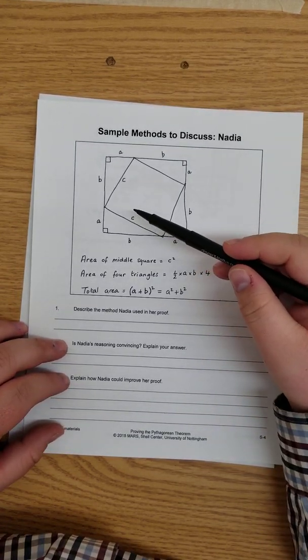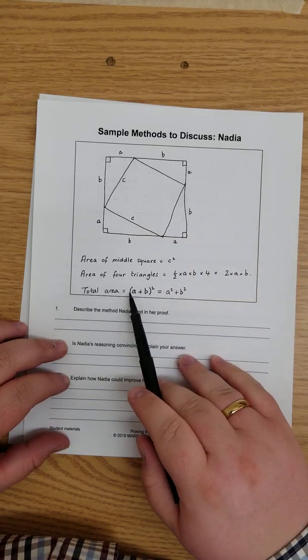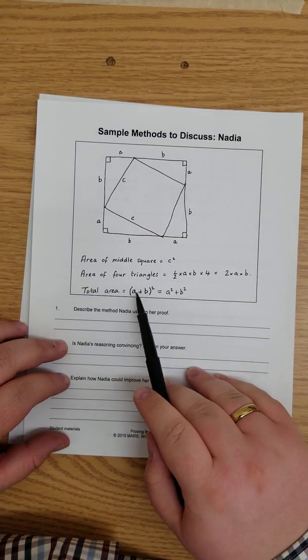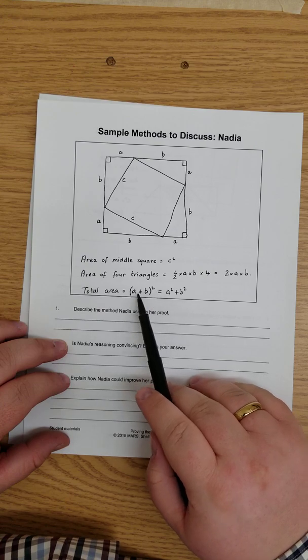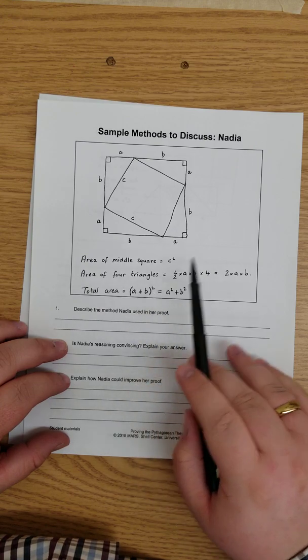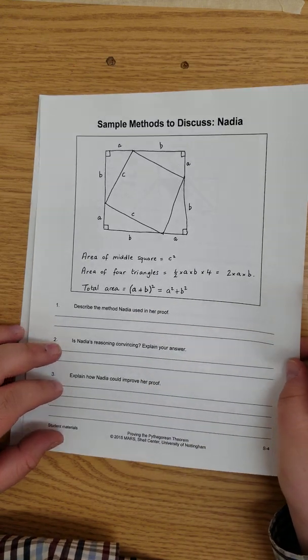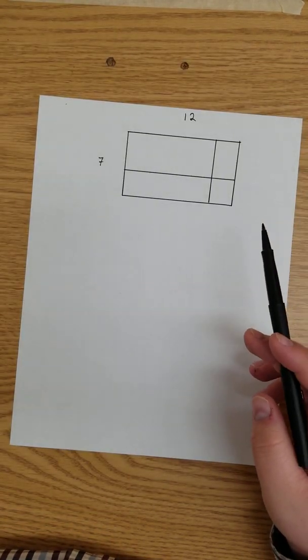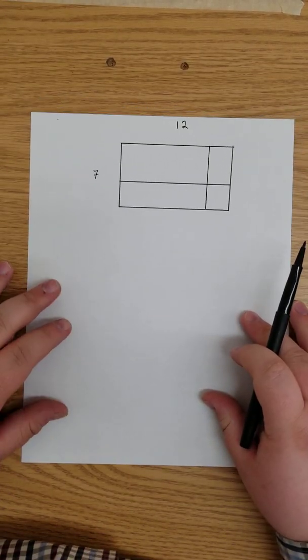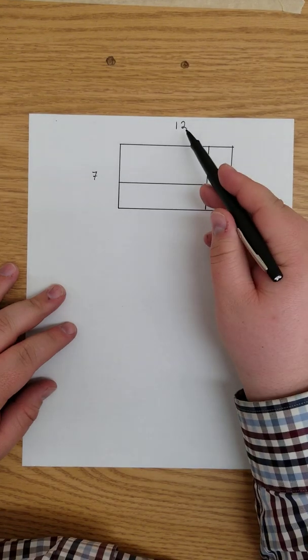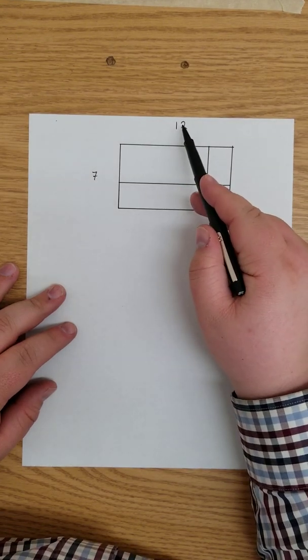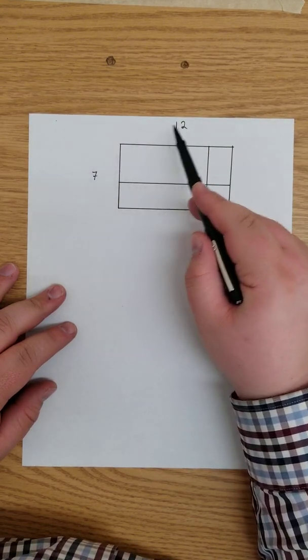In it, you have to be able to do what's called multiplying binomials. So it's not as hard as that sounds. I'm going to show you a quick example of it over on this piece of paper. The question starts, what is the area of this rectangle?